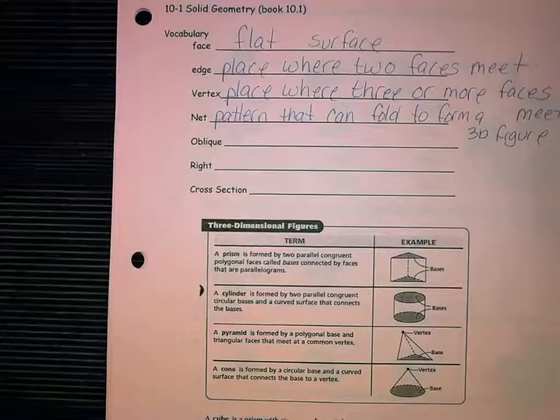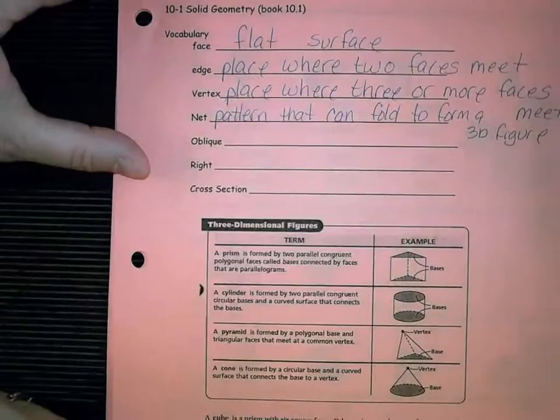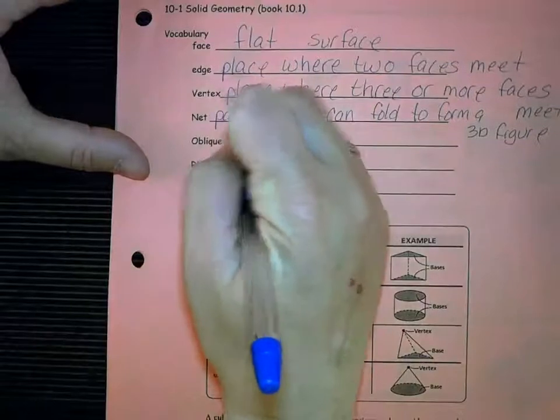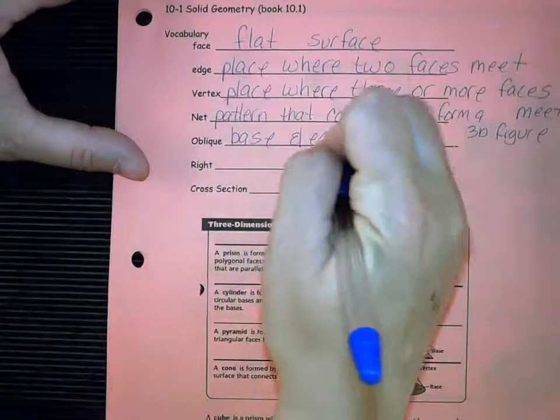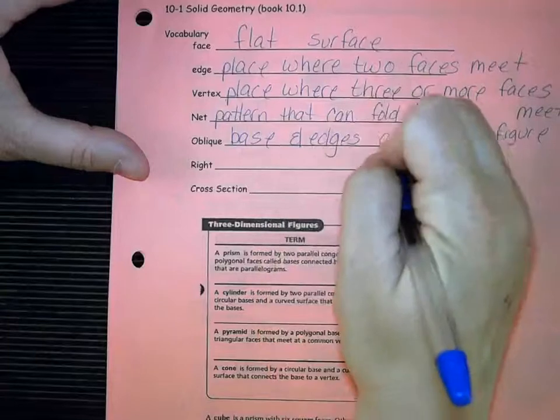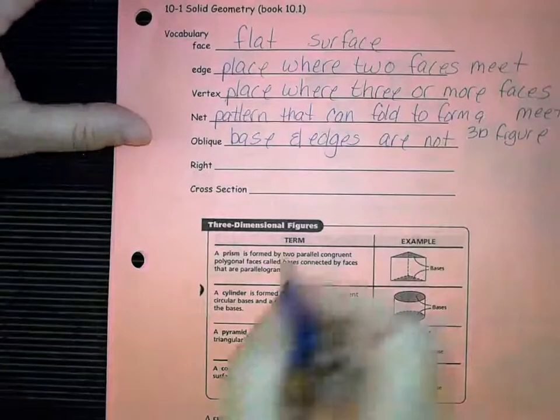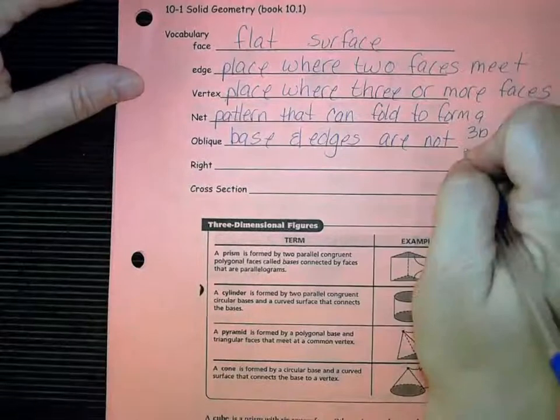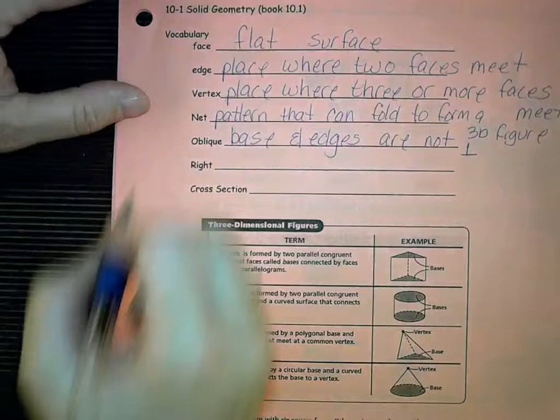Oblique is new. Oblique is when a figure is kind of slanted, when your base and edges are not perpendicular. An oblique cone, oblique means your base and edges are not perpendicular.